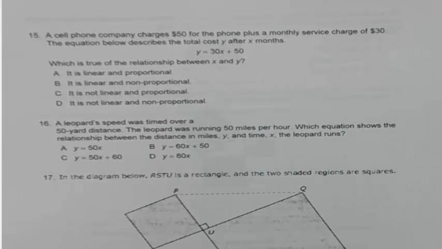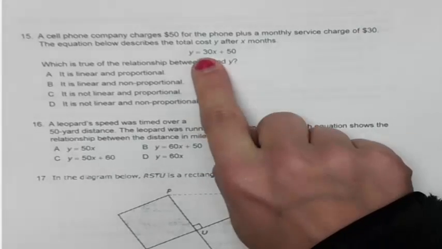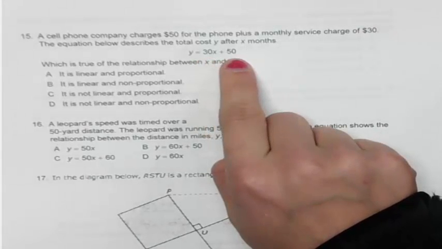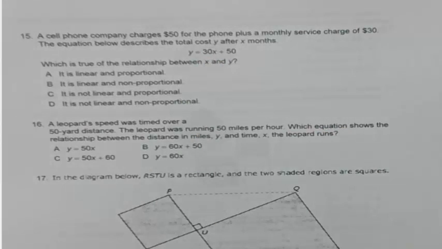Number 15. A cell phone company charges $50 for the phone plus a monthly service charge of $30. The equation below describes the total cost Y after X months. Y is equal to 30X plus 50. Which is true of the relationship between X and Y?